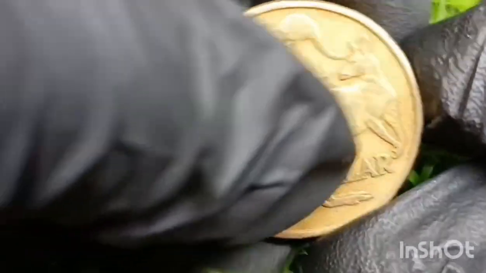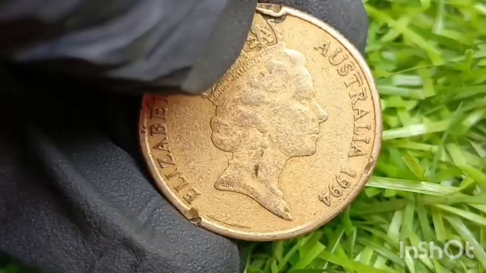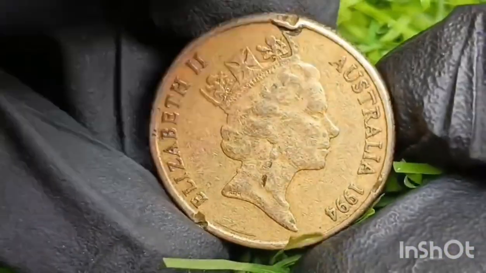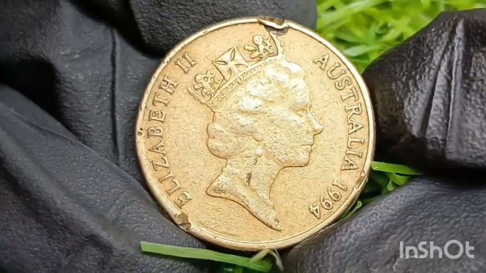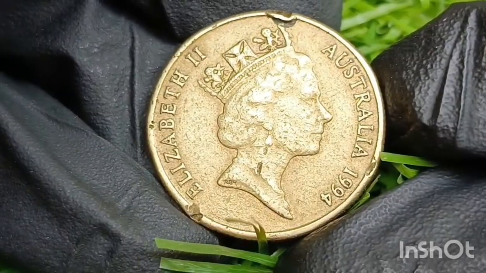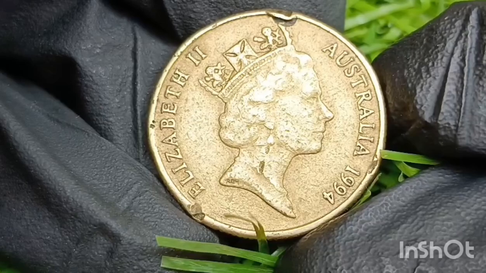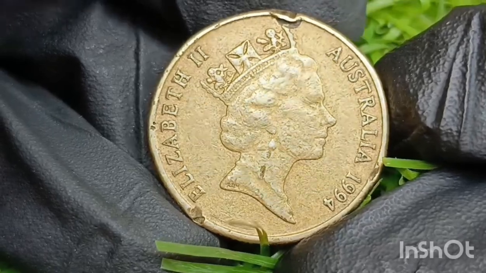Portrait, designed by Dora de Pedery Hunt, the obverse features a mature image of Queen Elizabeth II. Elizabeth II, D.G. Regina, Latin for "by the grace of God, Queen." This version of her portrait was used on Canadian coins from 1990 to 2002.